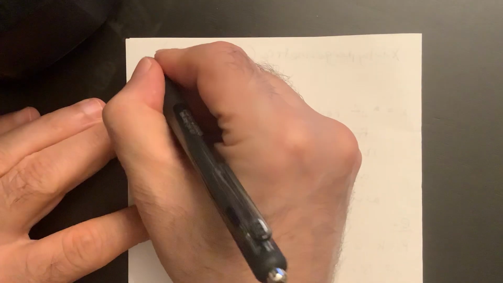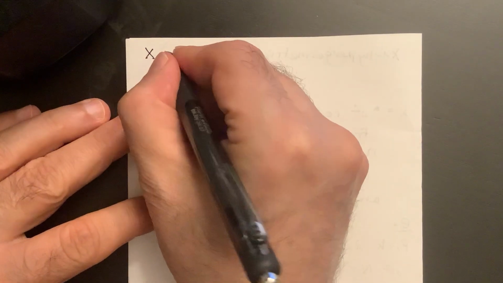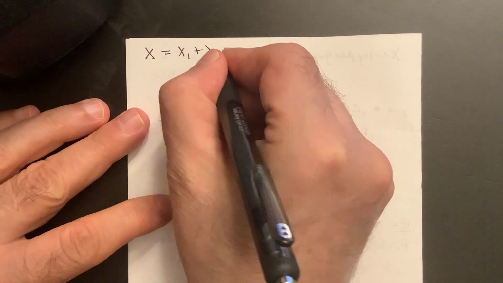Well, it's pretty clear then. A couple things are clear. First of all, x is equal to x1 plus x2. This is clear.